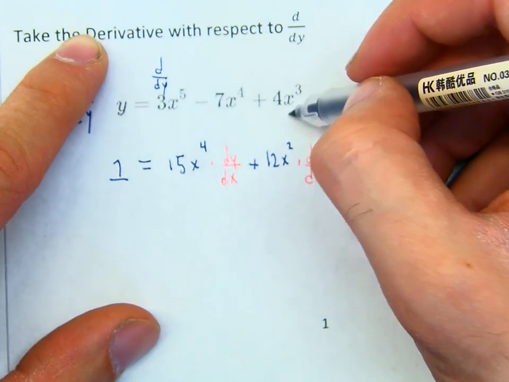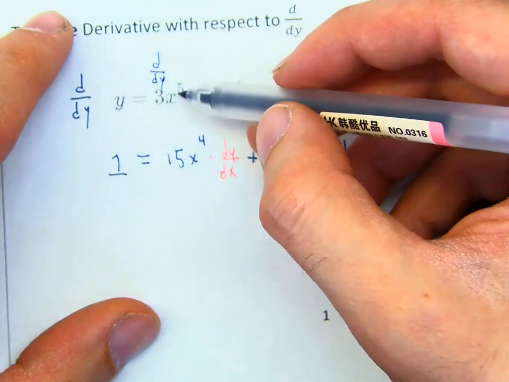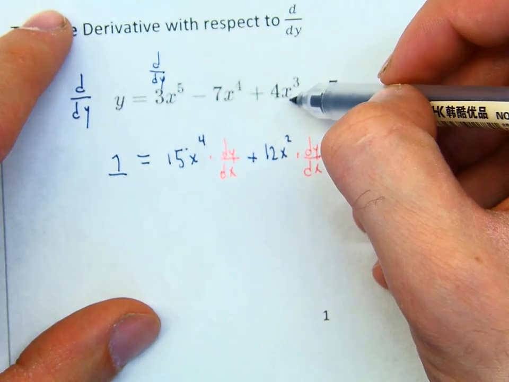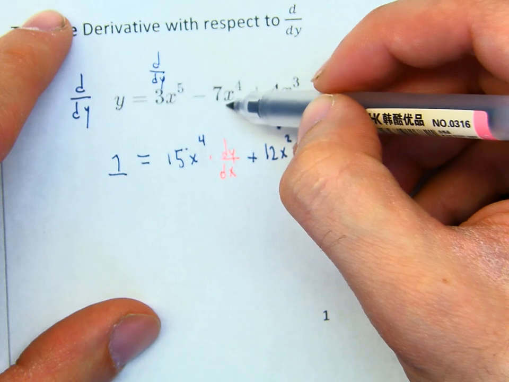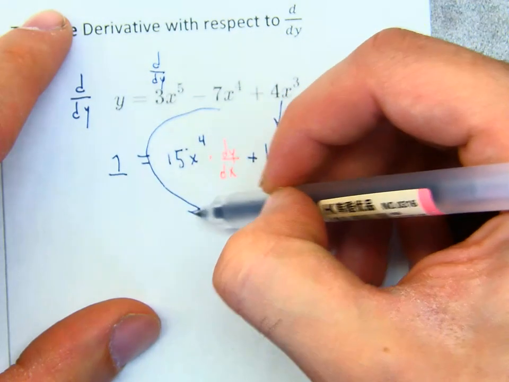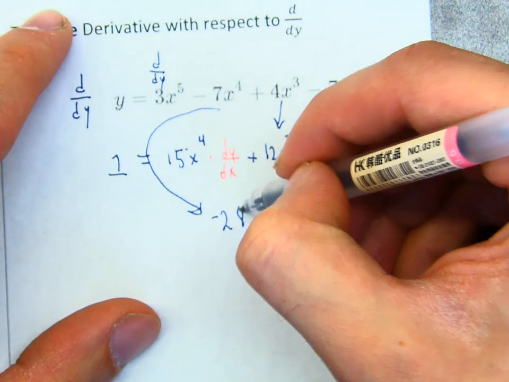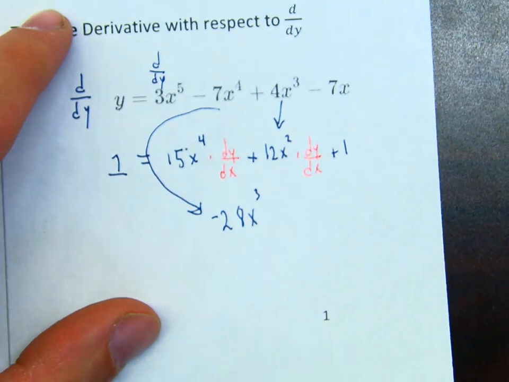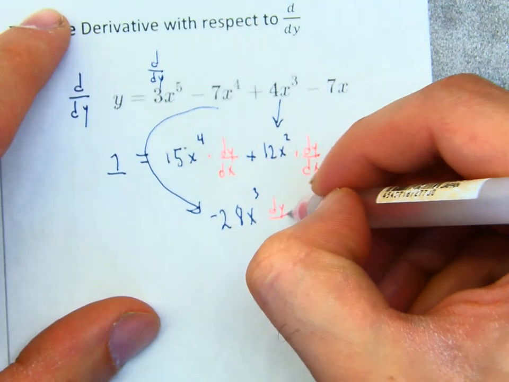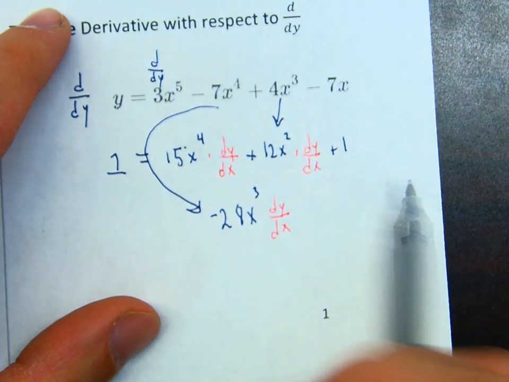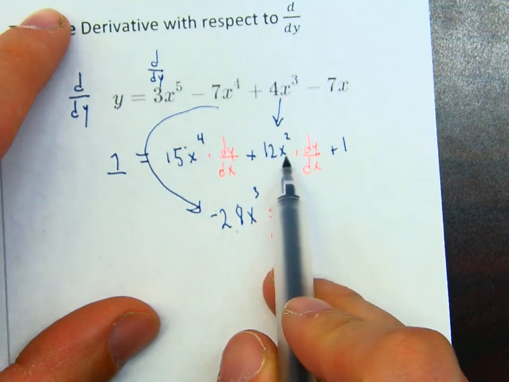Oh wait, I messed up. I'm sorry. This is for this one. I forgot about this one, so let's just put that one here. So this is negative 28x cubed dy dx. So the order should be 1, 2, 3.